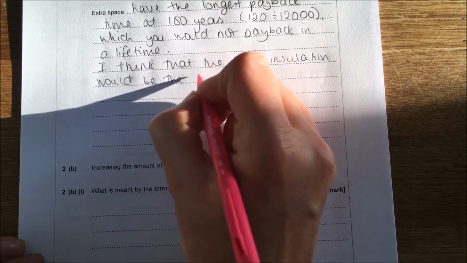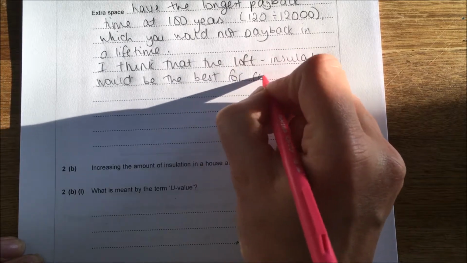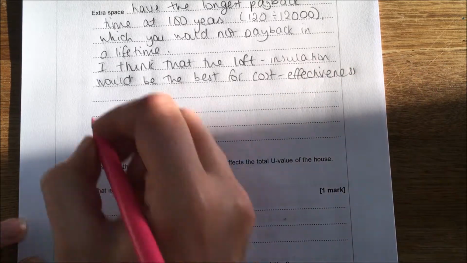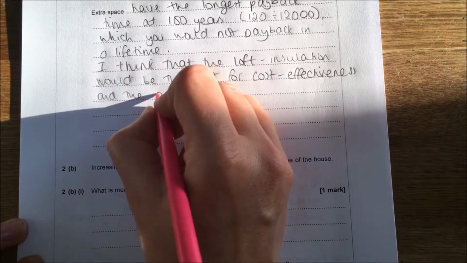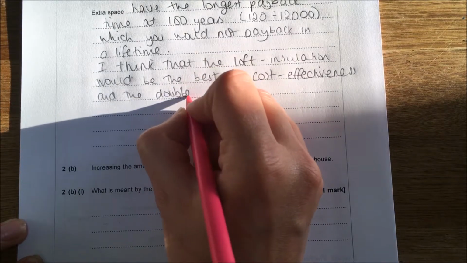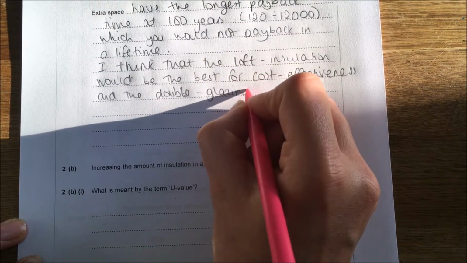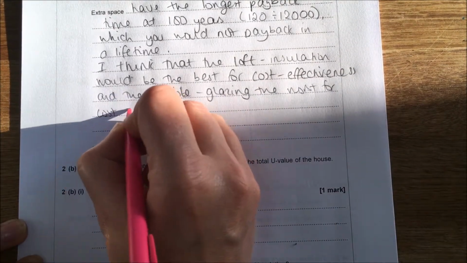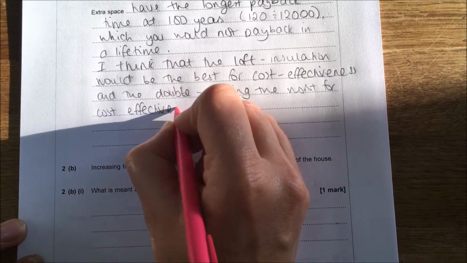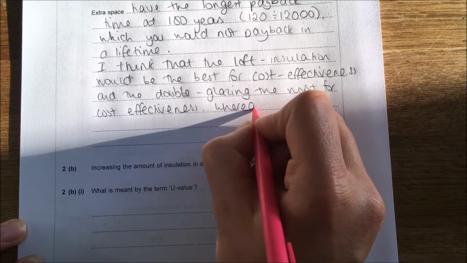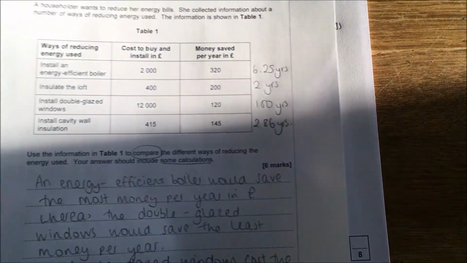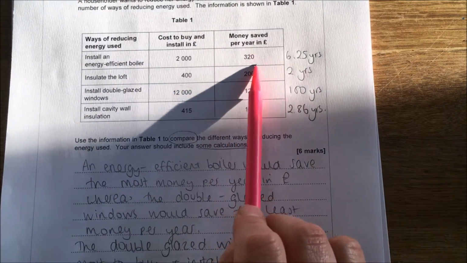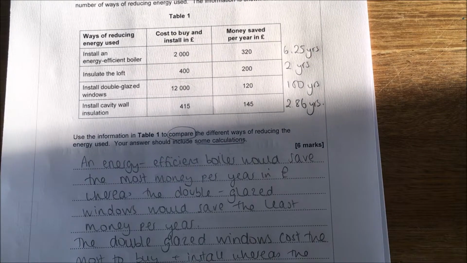So I think the loft insulation would be the best for cost effectiveness, and the double glazing the worst for cost effectiveness. Whereas we said, didn't we, the boiler, so if we have a look at the boiler, install energy efficient boiler actually saves us a little bit more money per year, 6.25 years to pay back.